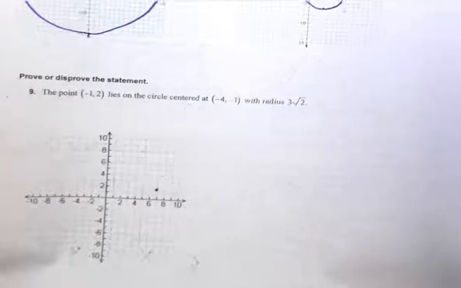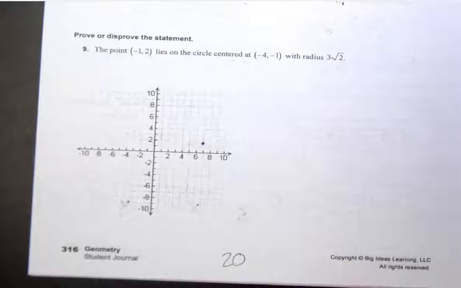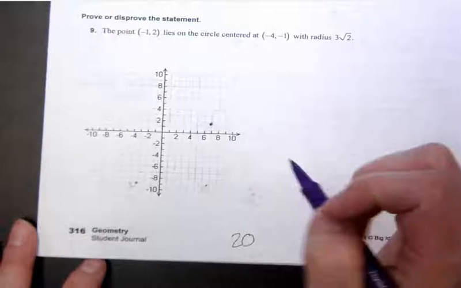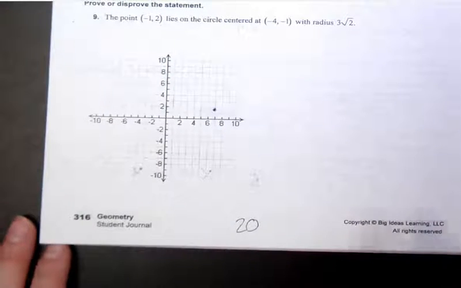Okay, are you guys ready for the last one? A square curves, yeah. Okay, last one. You guys are still drawing circles. Ready for the last one?